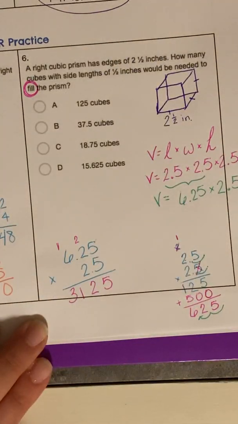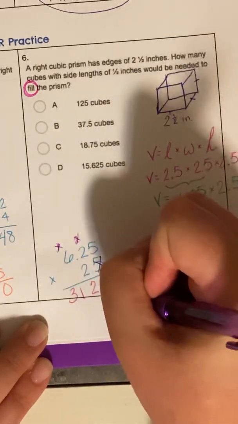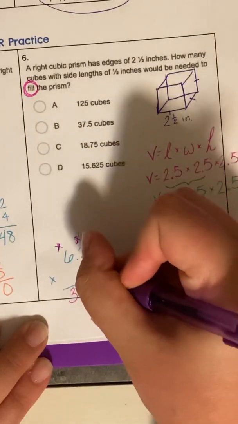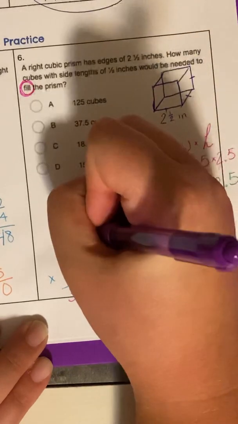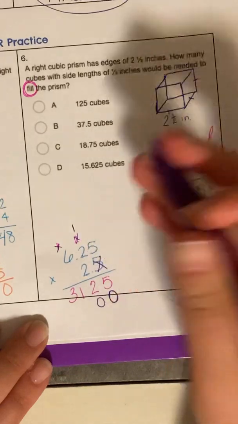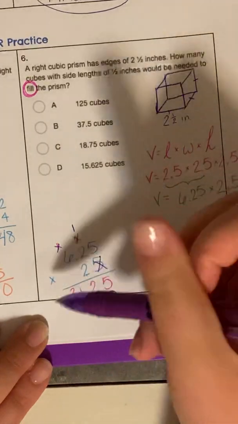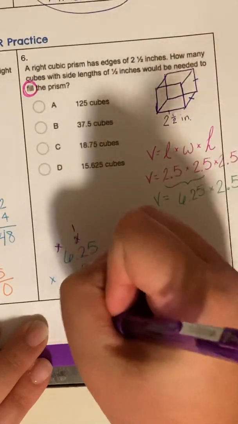Now we are done with the 5. We are done with these remainders. So let's put our placeholder 0 because we are now moving over to the 2. This place. Now 2 times 5 is going to be 10. 2 times 2 is going to be 4, plus 1 is going to be 5. 2 times 6 is going to be 12.